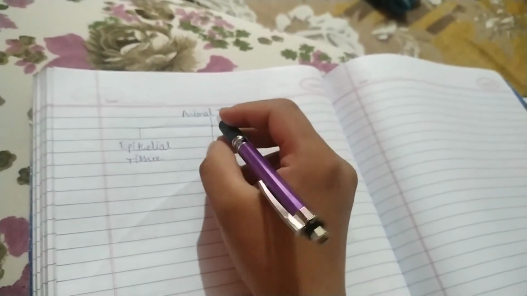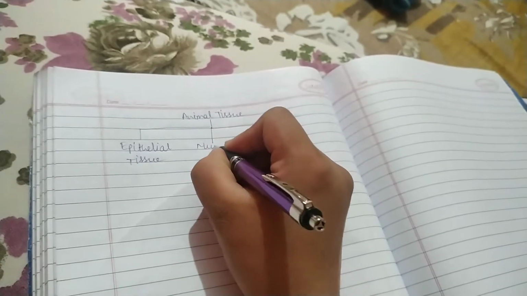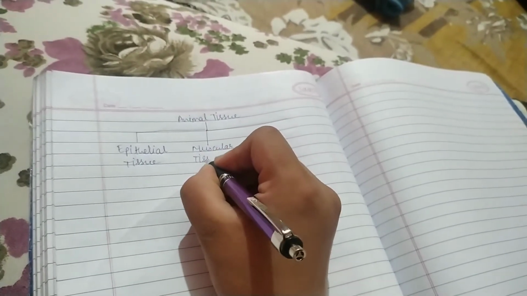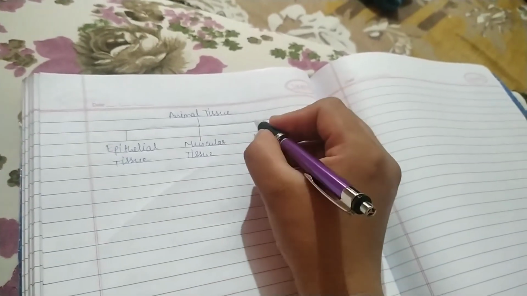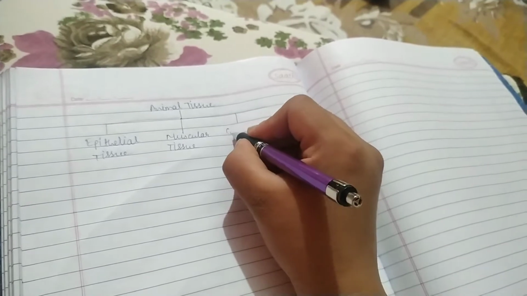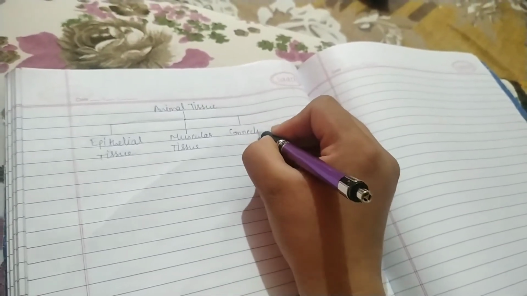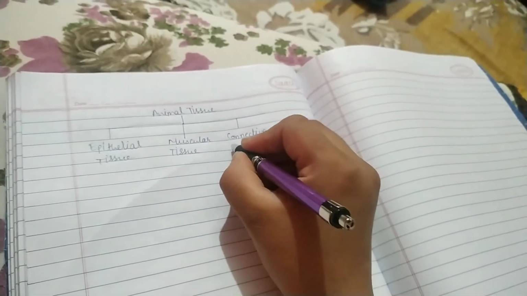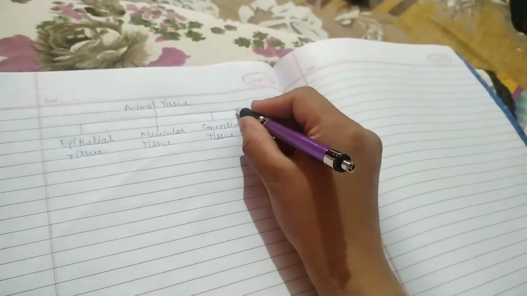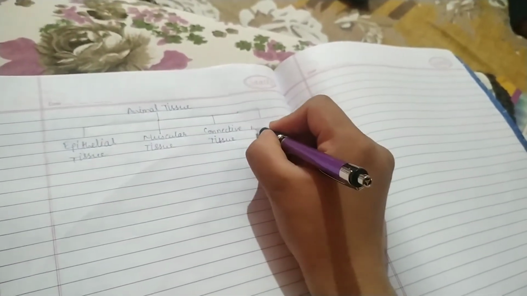The second is muscular tissue. The third is connective tissue. And the fourth is nervous tissue.